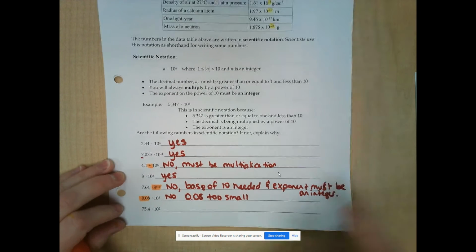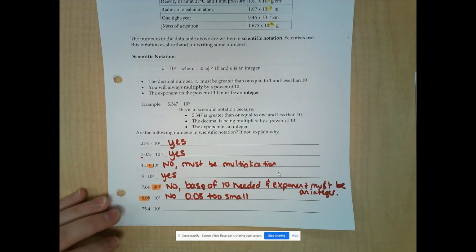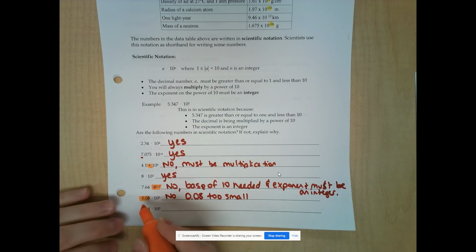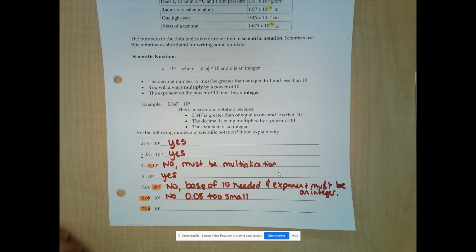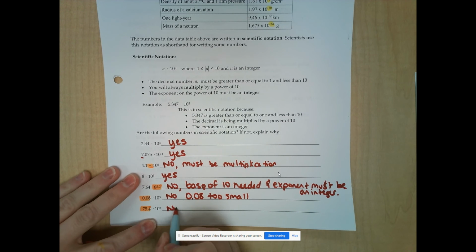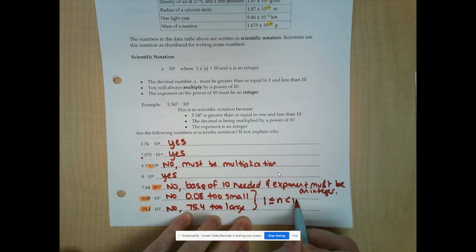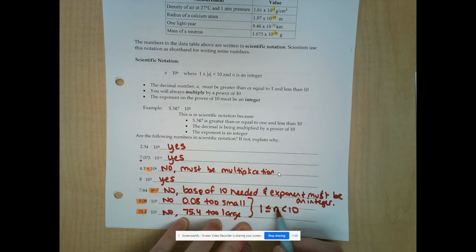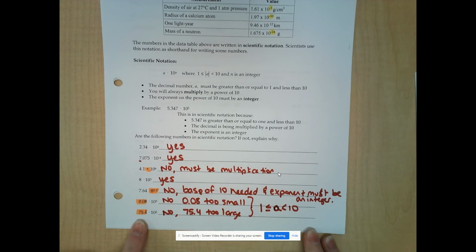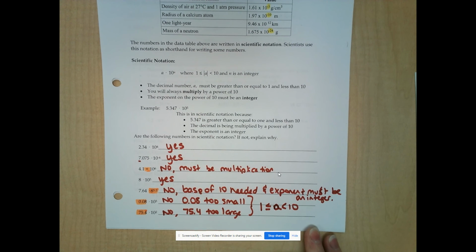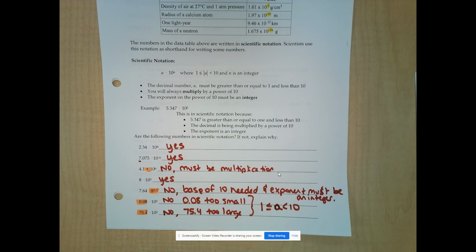Last but not least, 75.4 times 10 to the second. You probably already heard the problem there. 75.4, not between 1 and 10. So we would say no, 75.4 is too large. And on both of these, remember, it had to be between 1 and 10. Oh, I'm sorry, that should be A, not N, because we're talking about the number out front. A 1 is acceptable, so between 1 and 10 and including 1.